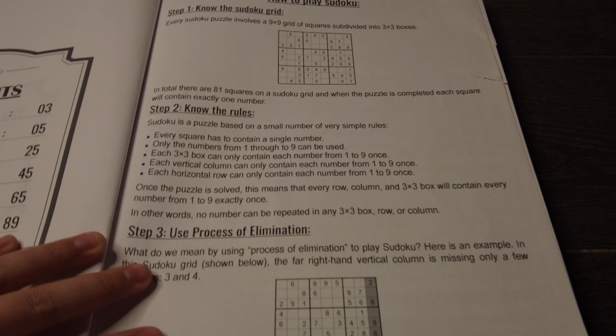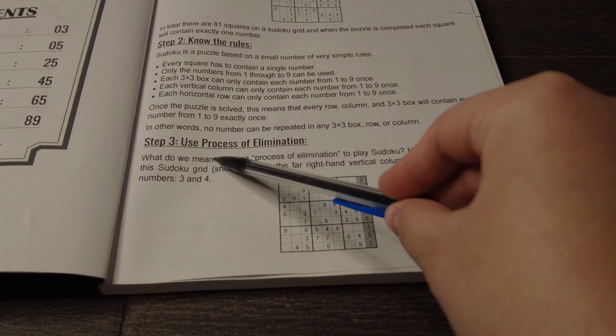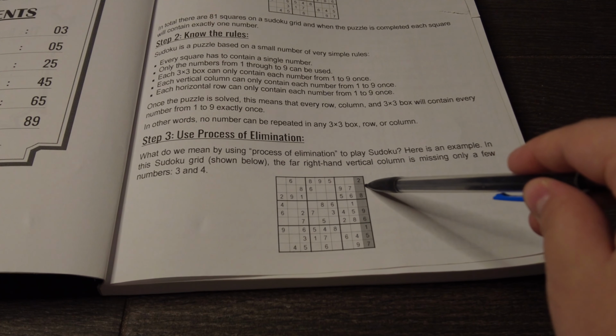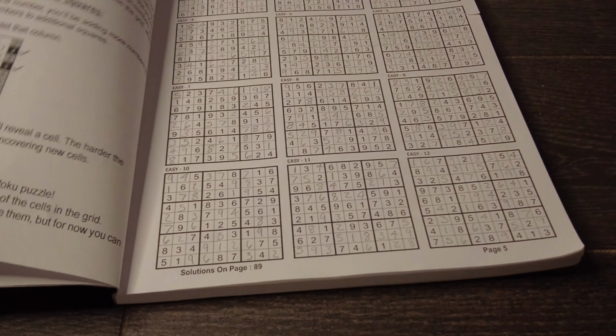Step 3. Use process of elimination. What do we mean by using process of elimination to play Sudoku? Here's an example. In this Sudoku grid shown below, the far right-hand vertical column is missing only a few numbers, 3 and 4. So, if it's only missing 3 and 4, then you can assume, because 4 is in this row, that we cannot put another 4 here. So 4 would have to go here, and 3 would have to go here, if that makes sense.